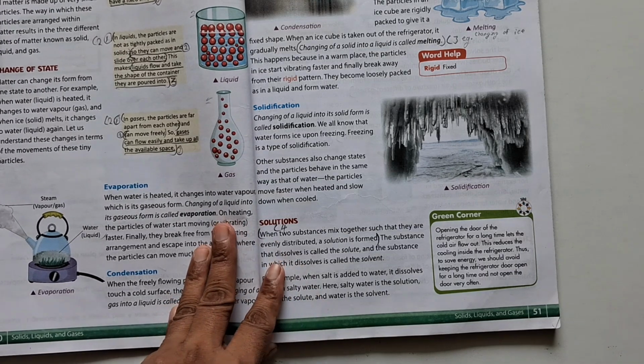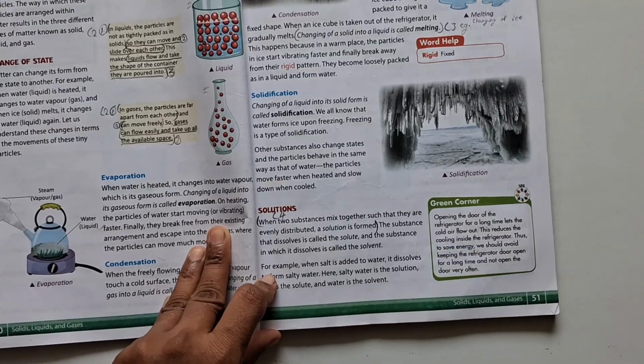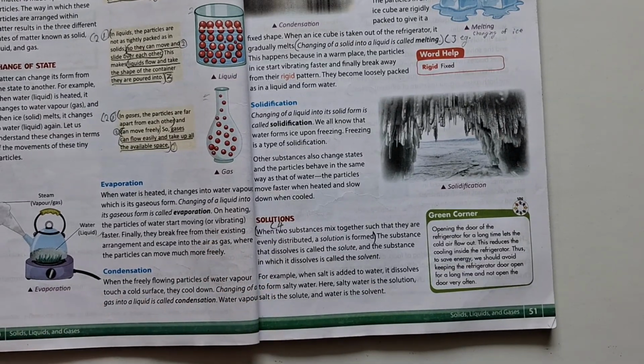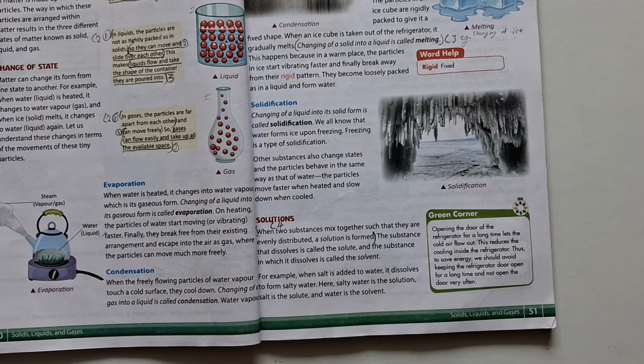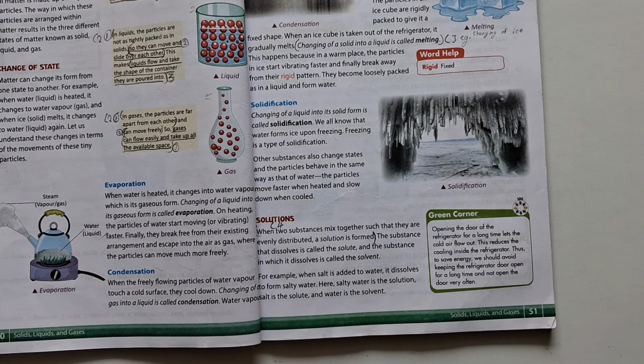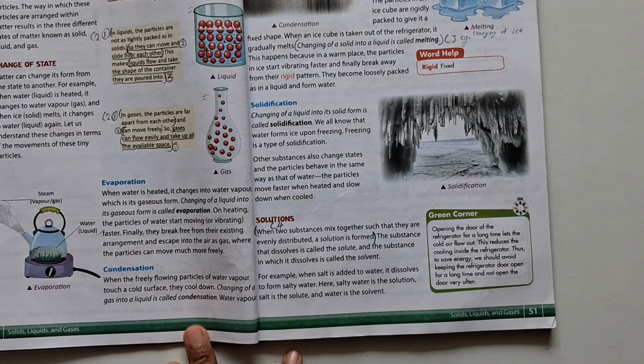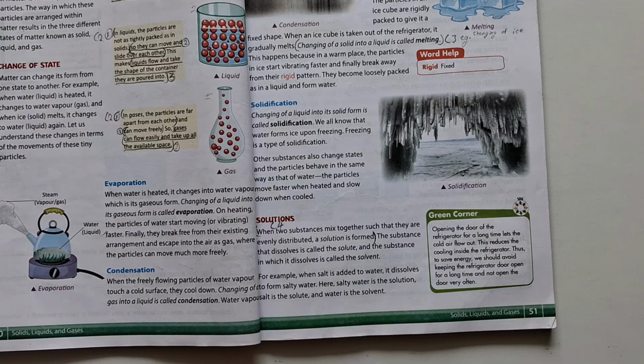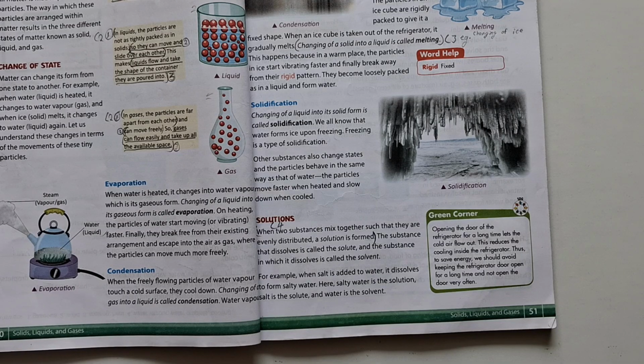Next one, about a solution. When two substances mix together such that they are evenly distributed, a solution is formed. The substance that dissolves is called the solute and the substance in which it dissolves is called the solvent. Sugar, when we mix in water, which is the solute and which is the solvent, and salt and water. For example, when salt is added to water, it dissolves to form salty water. Here salty water is the solution, salt is the solute and water is the solvent.